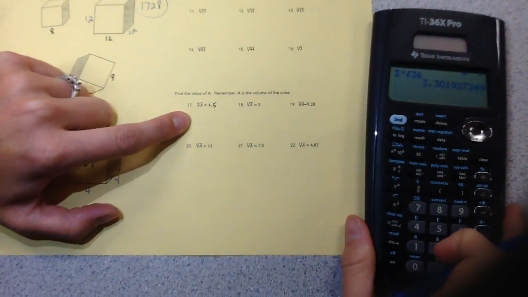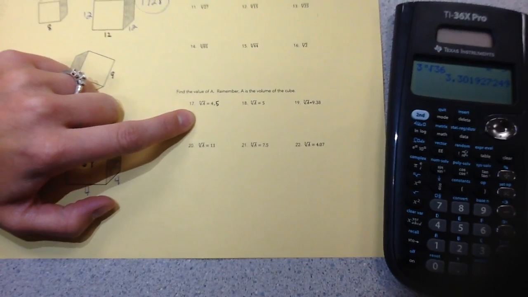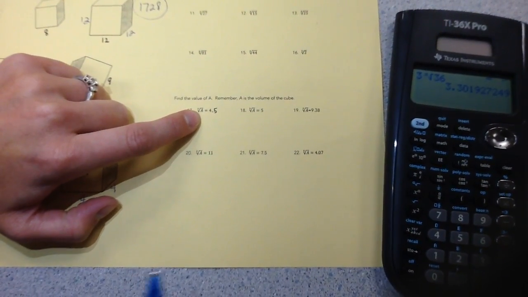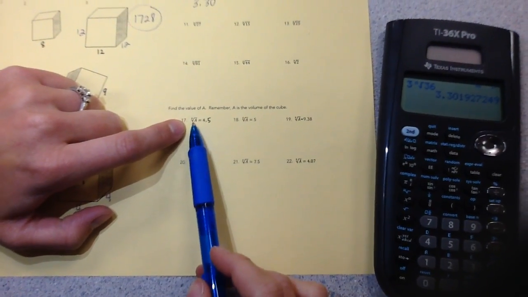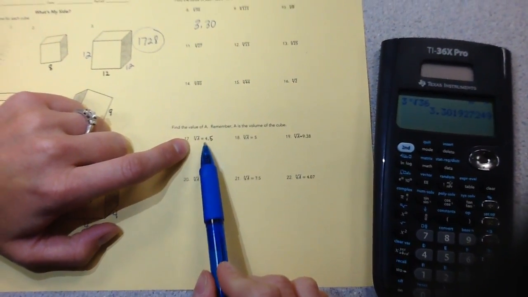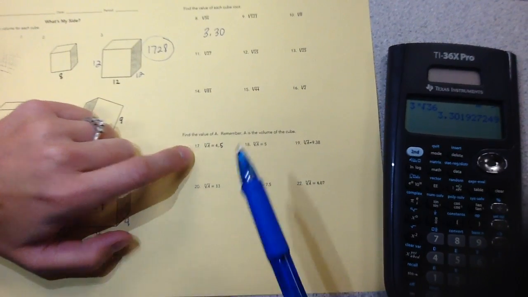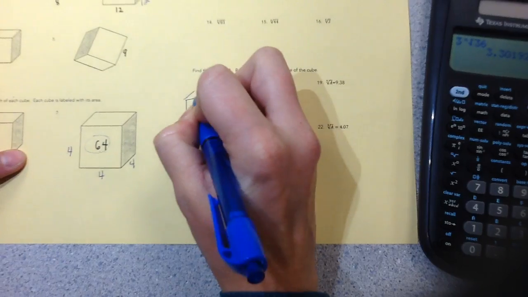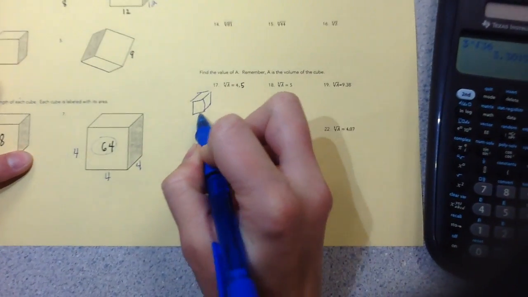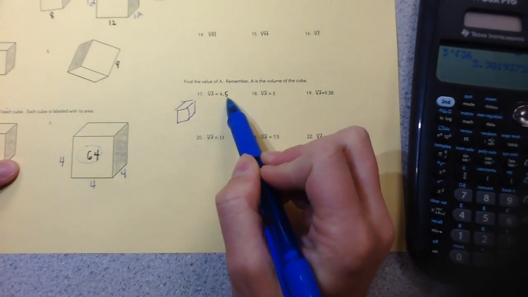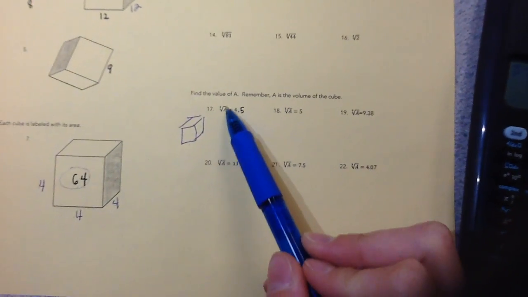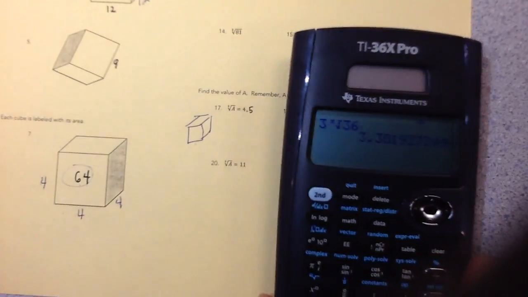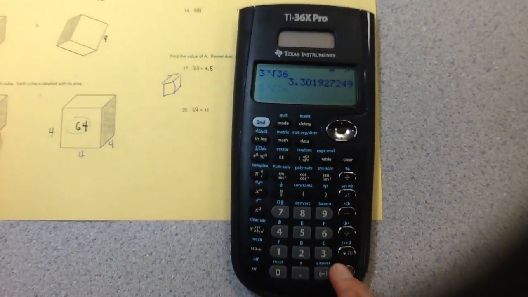For these last types of problems, we're going to figure out the value of a. We have our side length, which is 4.5. If we had our cube, each of these three side lengths would equal 4.5. In order to get the total volume for our cube, the a, we're going to multiply 4.5 together 3 times.